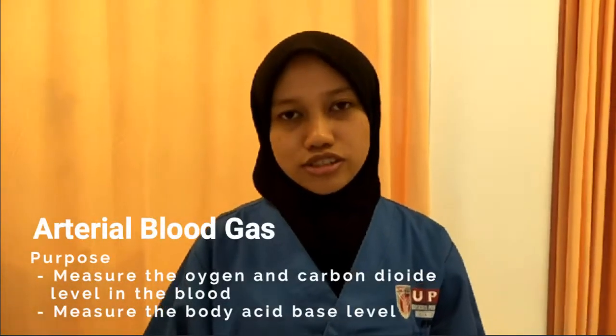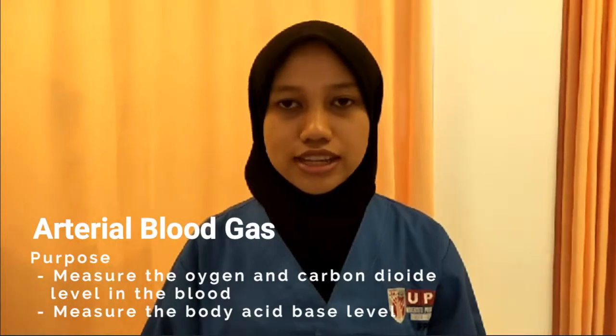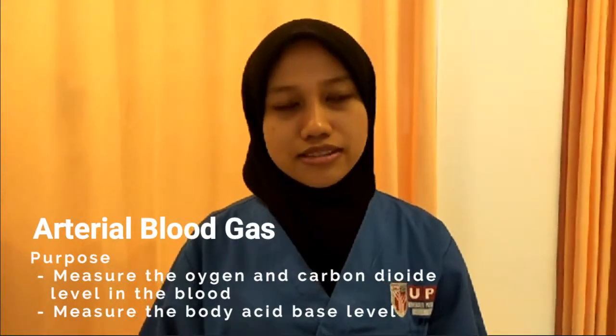So the purpose of arterial blood gas test is to measure the oxygen and carbon dioxide level in the blood. It also measures the body acid-base level, which is normally balanced when healthy. So Nadira will show us how to perform the ABG test procedure.